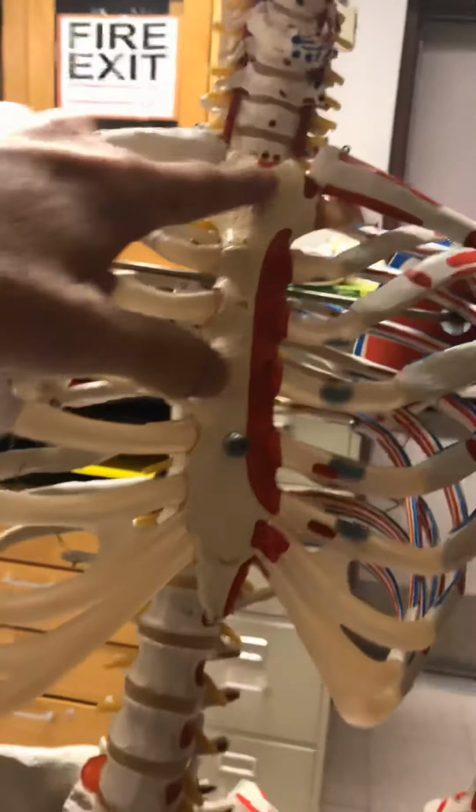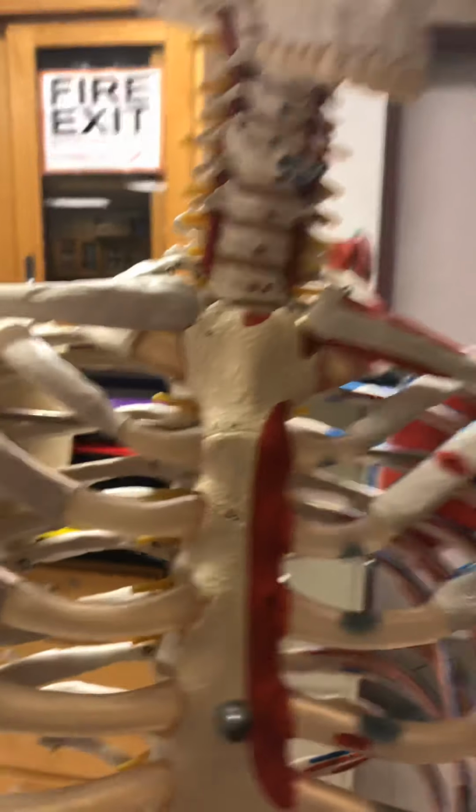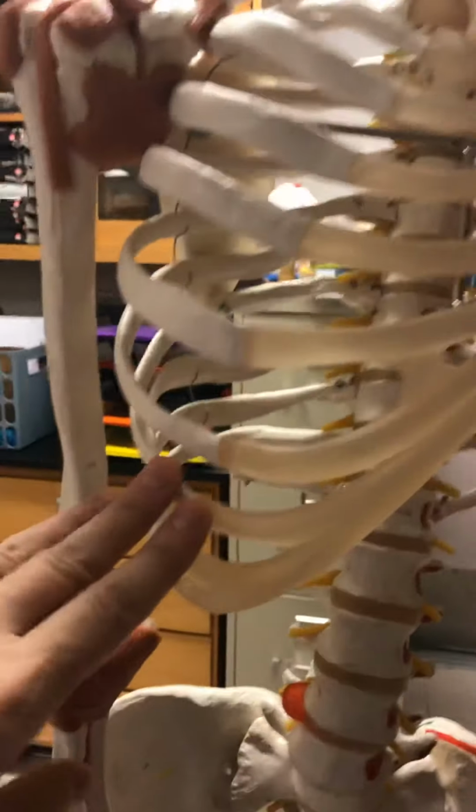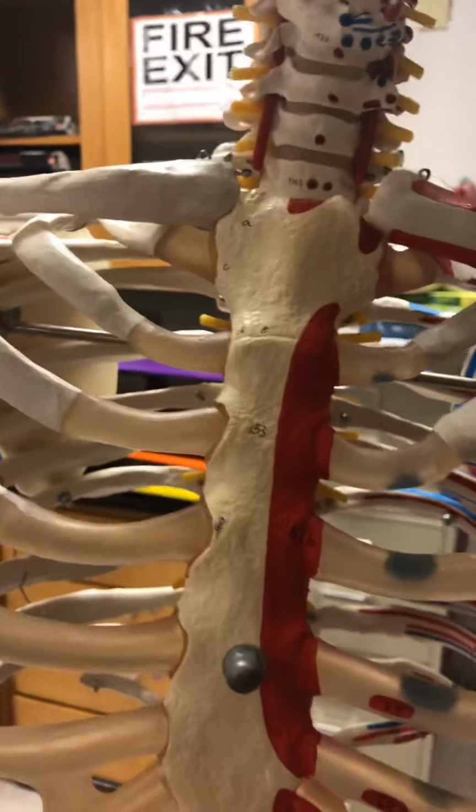Sternum. Most of you know what the sternum is. This is the sternum. We have your ribs. We have 12. Normally you have 12. This would be costal cartilage. We'll get to that later.